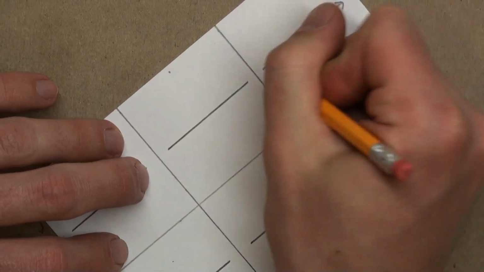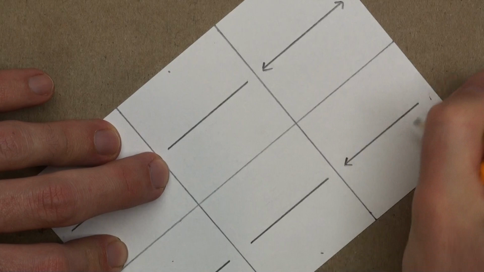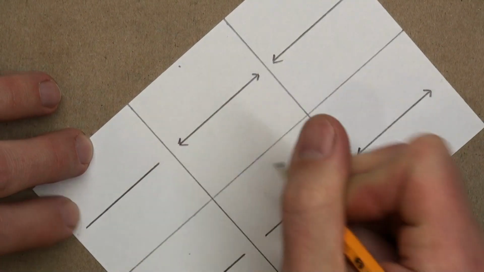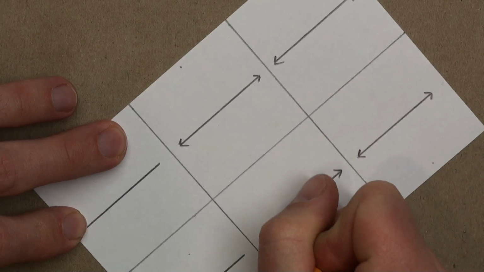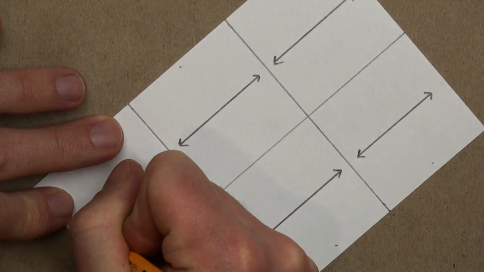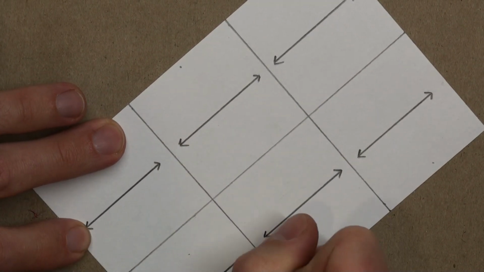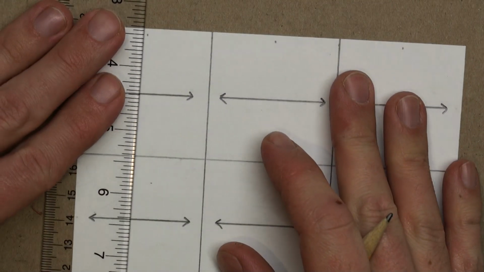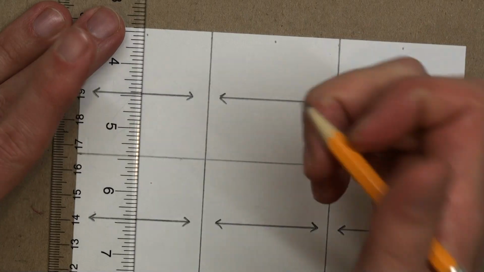And those other dots are to line up my y-axis.